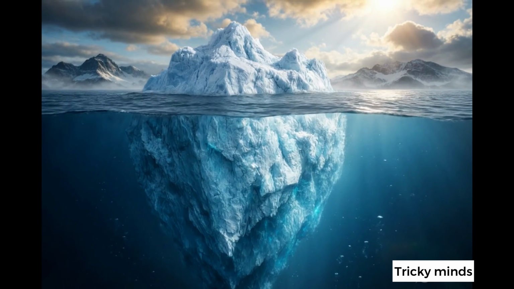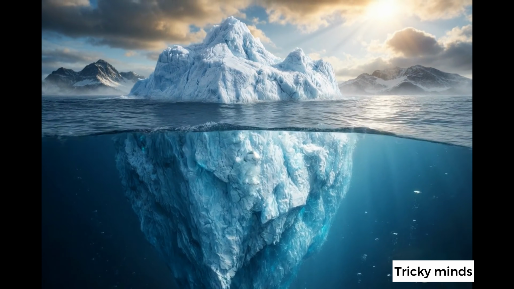Imagine a massive iceberg floating in the cold Antarctic Ocean. Even though this iceberg weighs millions of tons, it still floats on the water. But how is that possible? The secret lies in something called density. Density means how tightly matter is packed inside a substance.